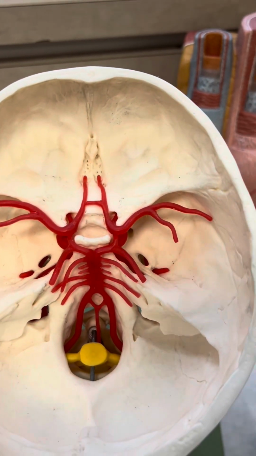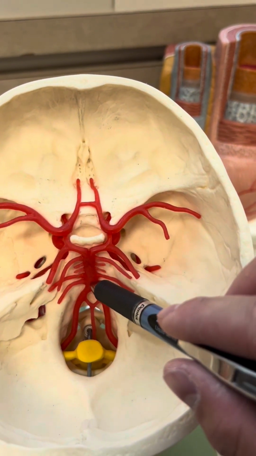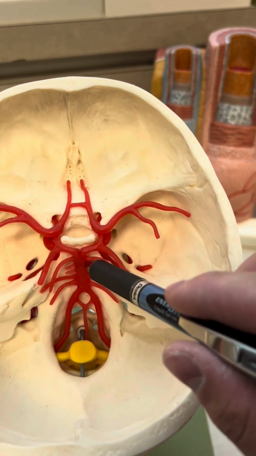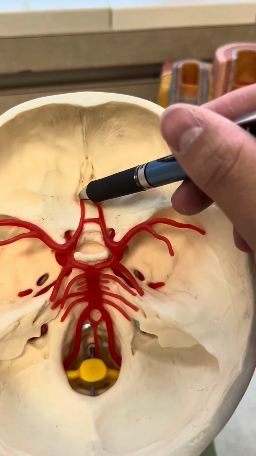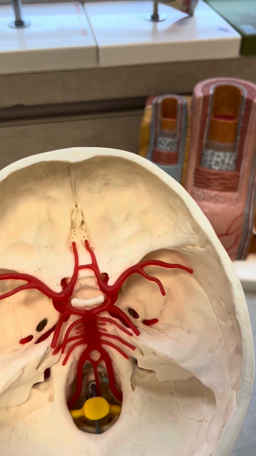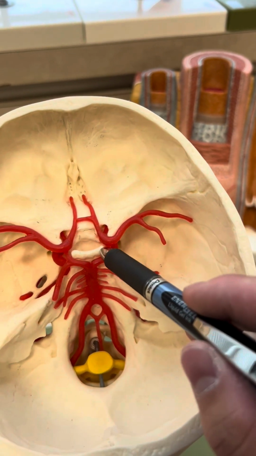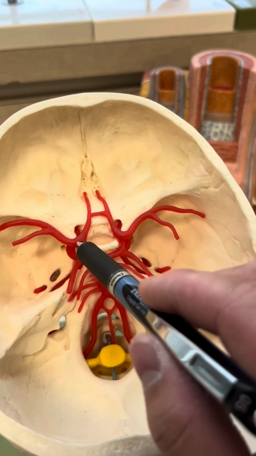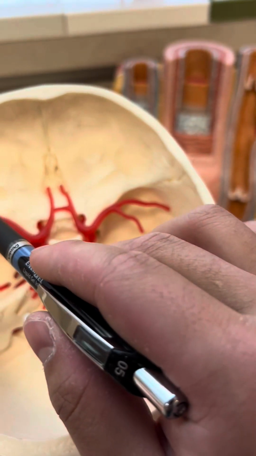So now we have this circle of Willis model. For the circle of Willis, this one right here is your basilar artery. You have your anterior cerebral arteries. This one's your left one. This one's your right one, because we're facing the same way here in the skull. And then you have your middle cerebral arteries. These are arteries that kind of branch out to the side right here. Your middle cerebral arteries, which is right here, in here.